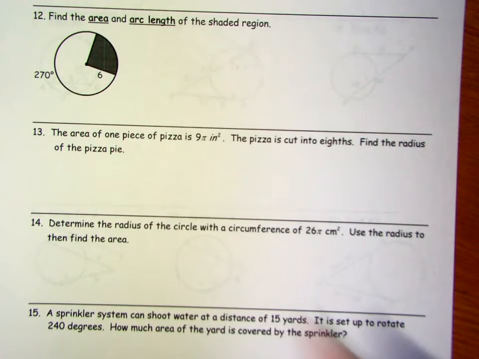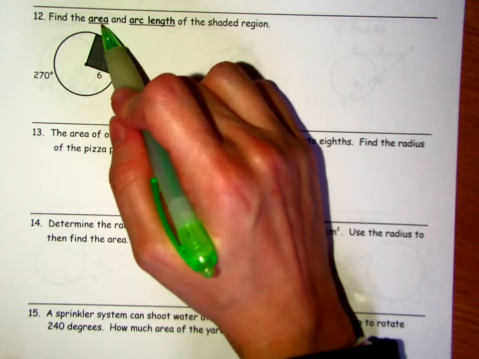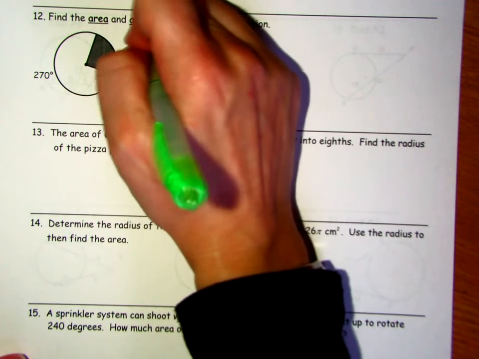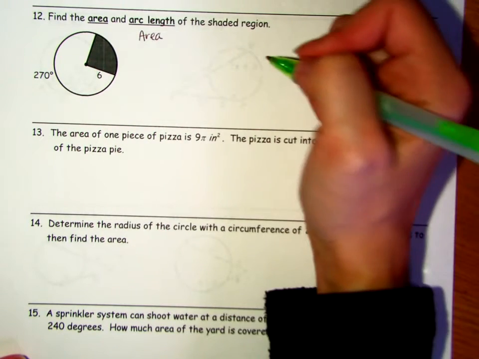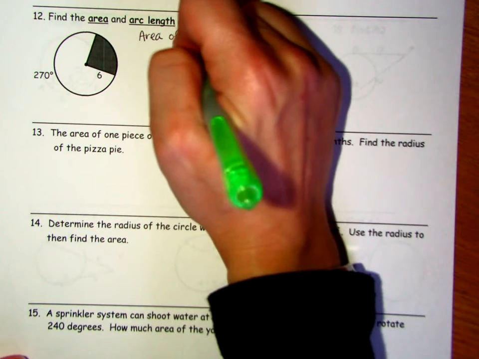So this is numbers 12 through 14. It says, find the area and the arc length of the shaded region. So let's start with area. And really what this is going to be, since we're finding the shaded region, this is going to be area of the sector.